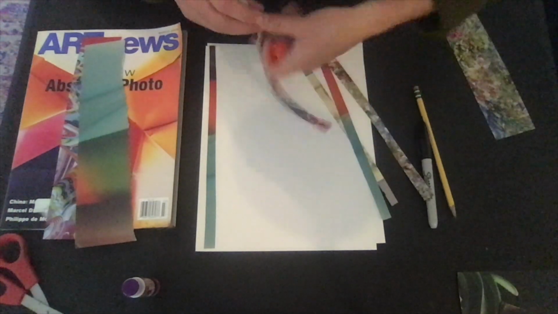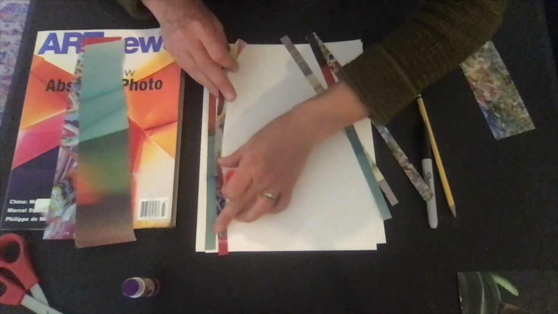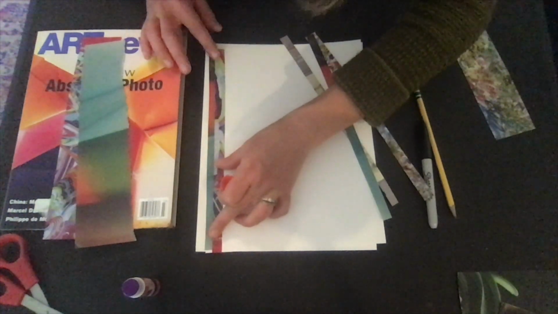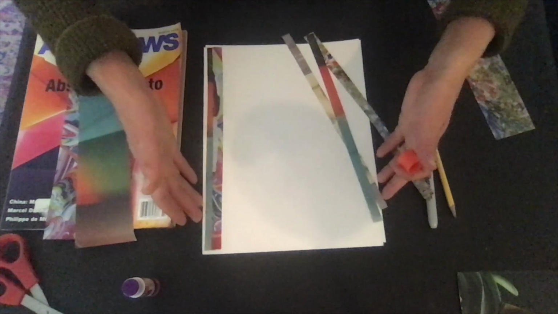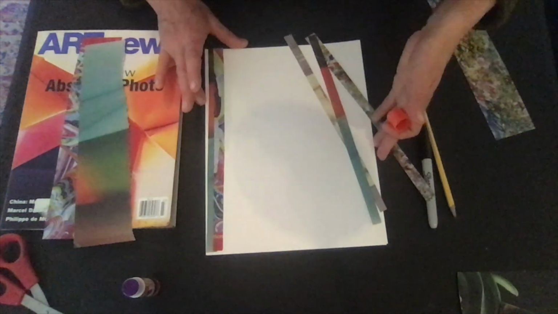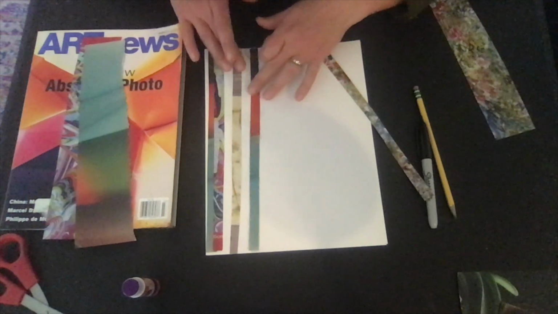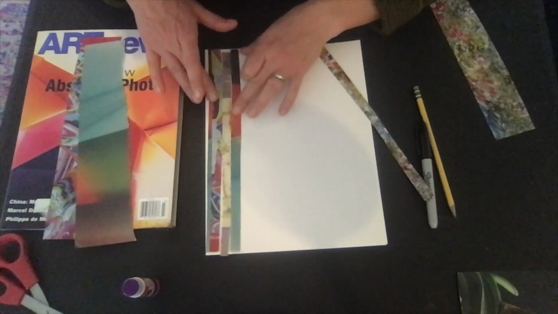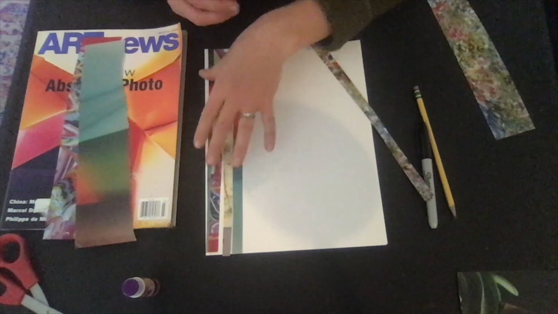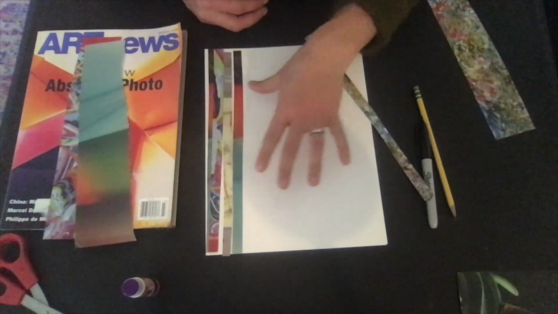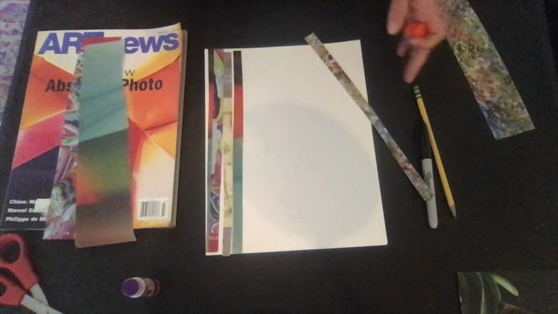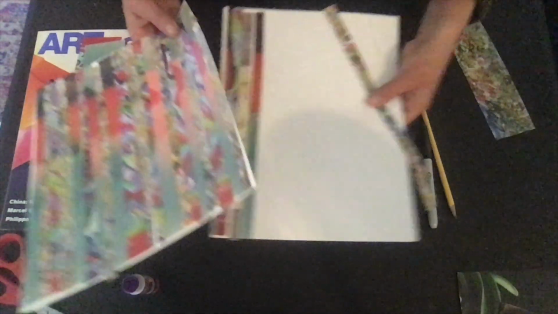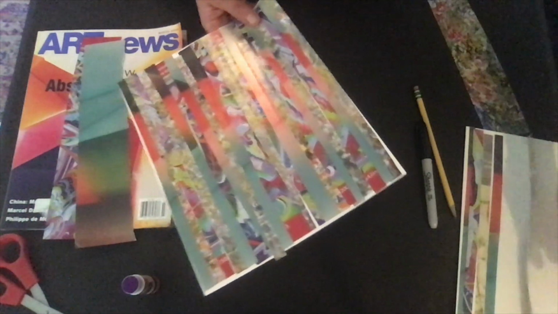As you continue to do this, you want to make sure that you're not leaving any white spaces, because we are going to need to use the white paper to accentuate a different part of your artwork. So as I continue to line these up, I'm going to think about making it an interesting pattern as I go across. Now for this example, I've done this in advance so that you don't have to sit here and watch me glue strips of paper down.